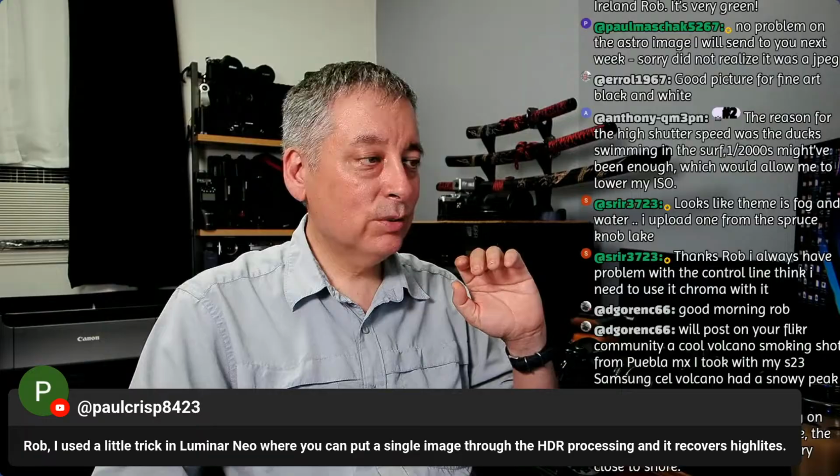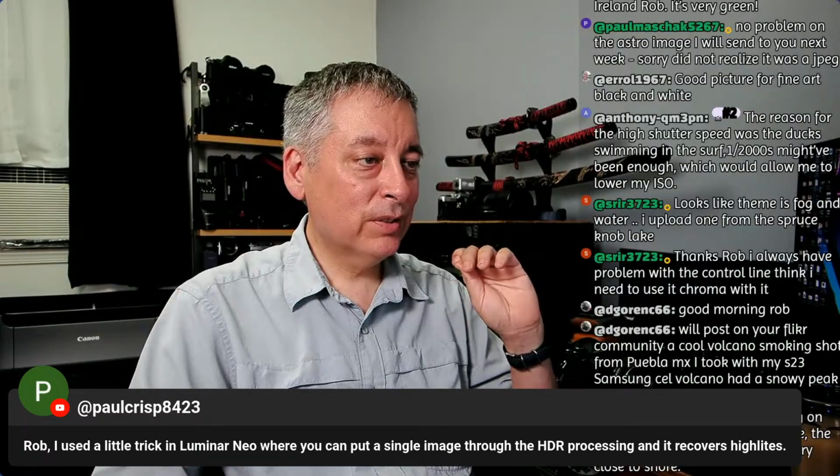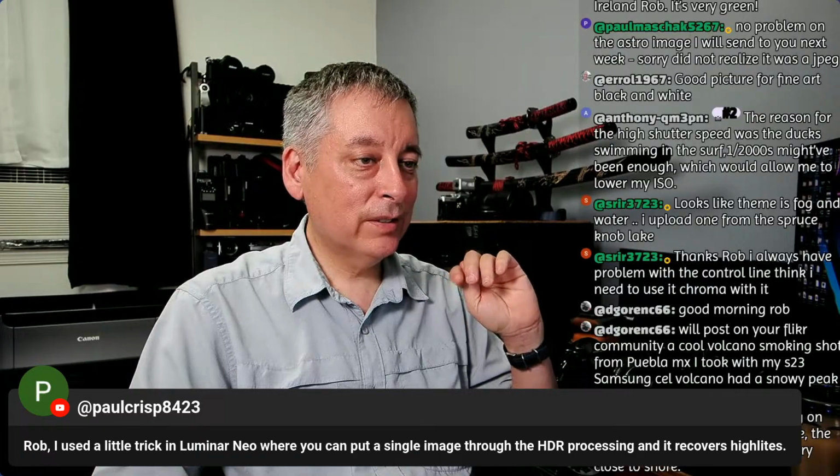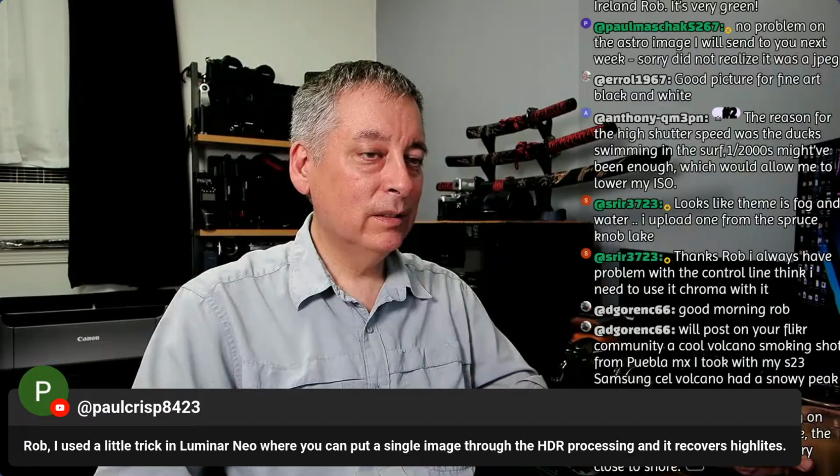So I use a little trick in Luminar Neo where you can put a single image through HDR processing and it recovers the highlights. Interesting. I've seen that in Lightroom, but I've never used it in Luminar. It's called like single image HDR or something. Maybe it's not Lightroom, but I used to do that in something. But I'm familiar with that particular feature.